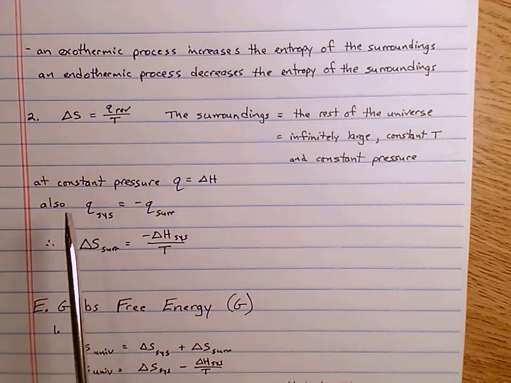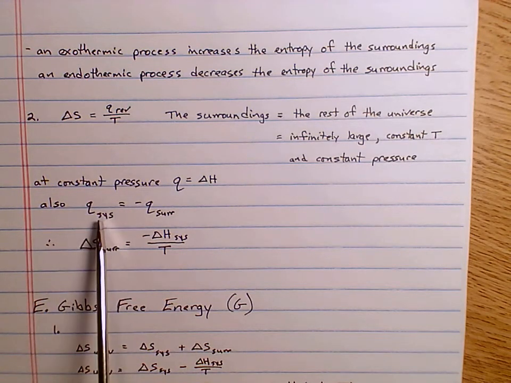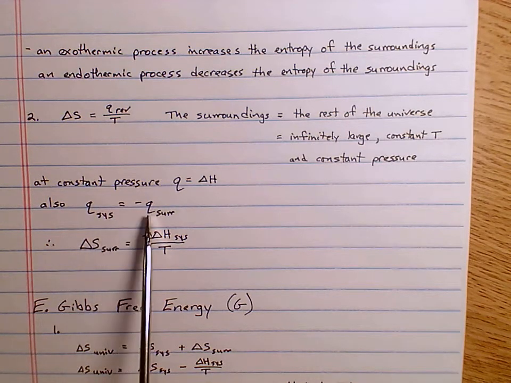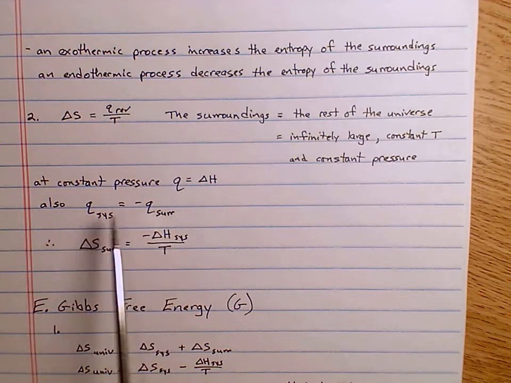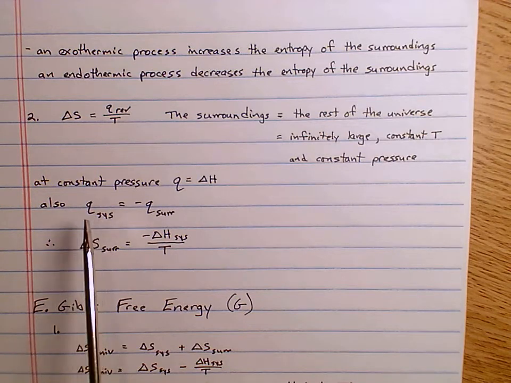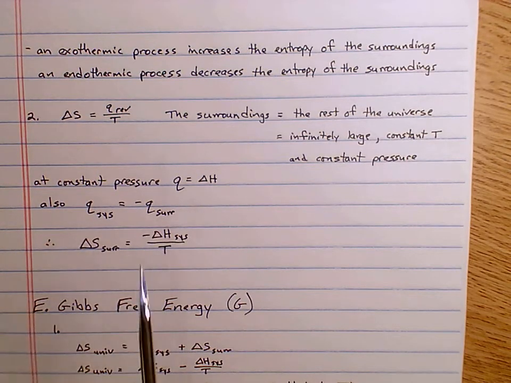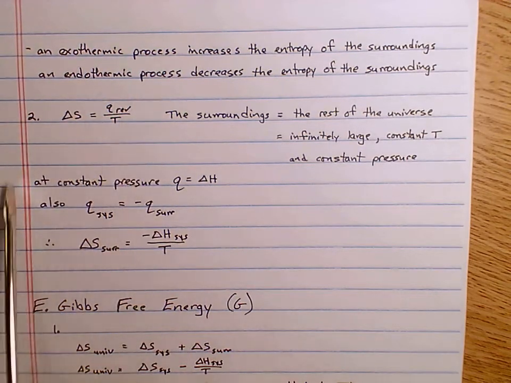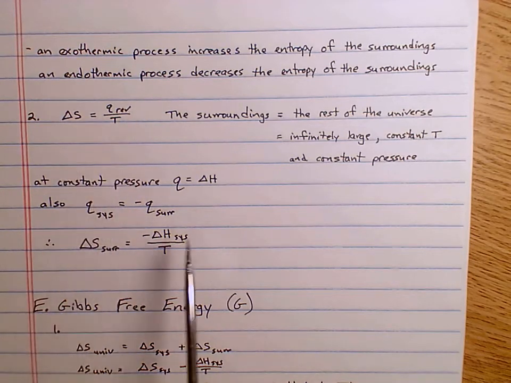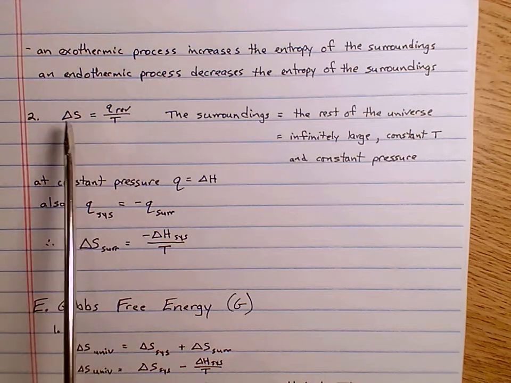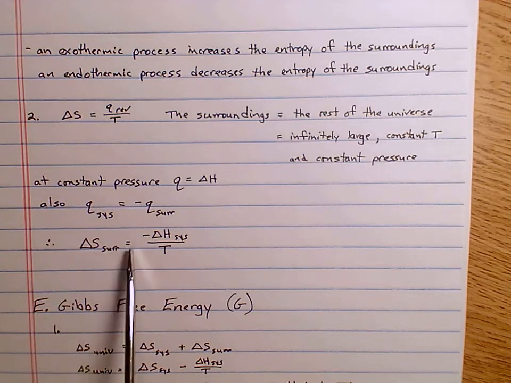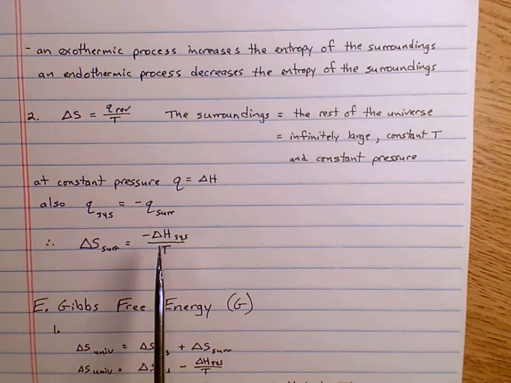Also, we learned that the heat taken in by the system equals the heat given up by the surroundings and vice versa. Q of the system equals negative Q of surroundings. Therefore, we can take this equation here and realize that delta S of the surroundings is negative delta H of the system divided by temperature.